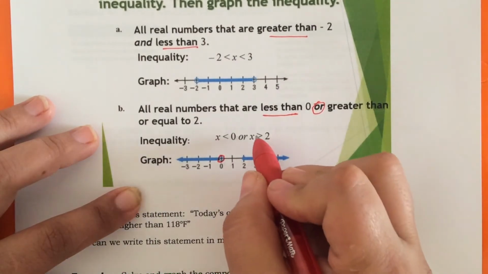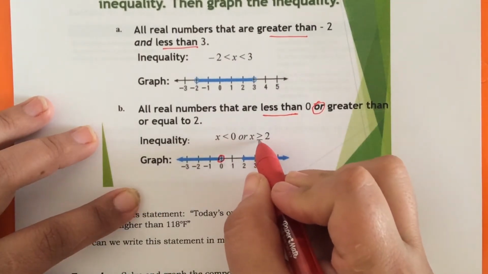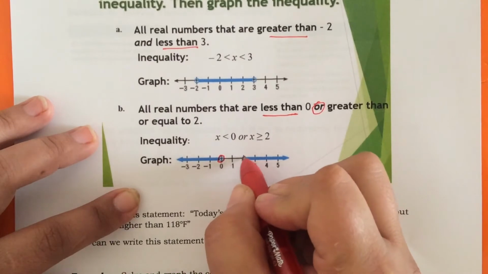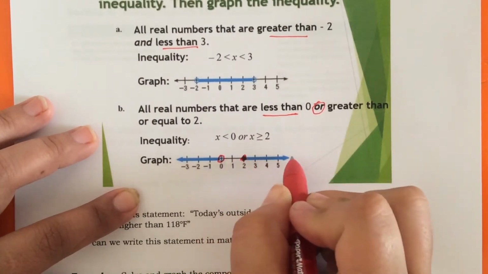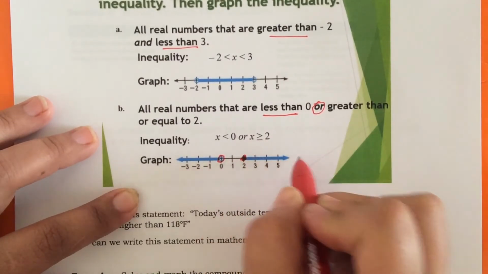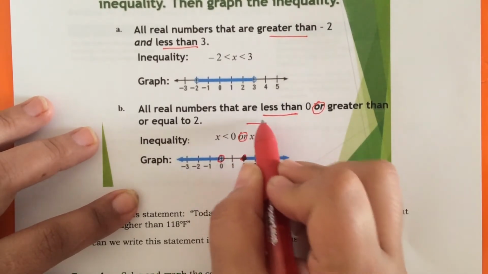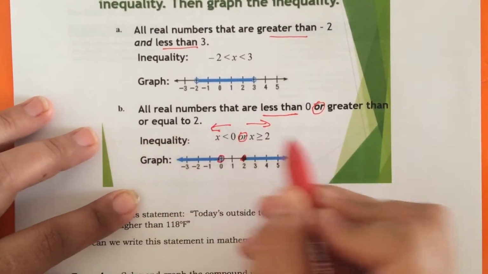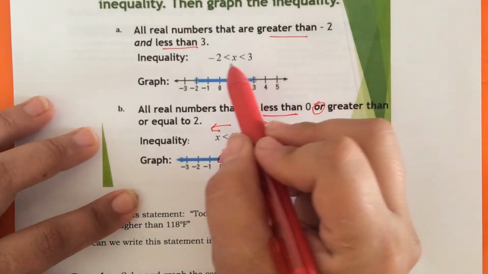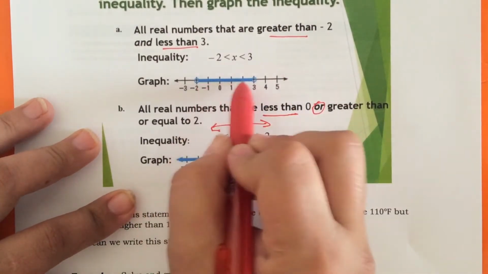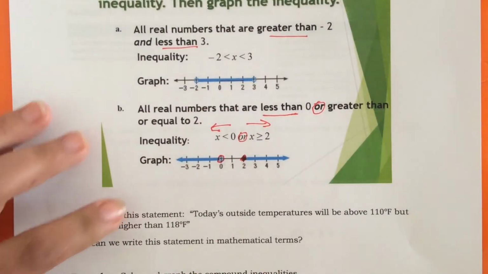And then for this one, x is greater than or equal to 2, so you're going to have a filled in circle and it's all the numbers to the right. Notice that when you have the or statement, your graph should go in opposite directions. When you have the and statement, you're going to fill in between the two numbers.